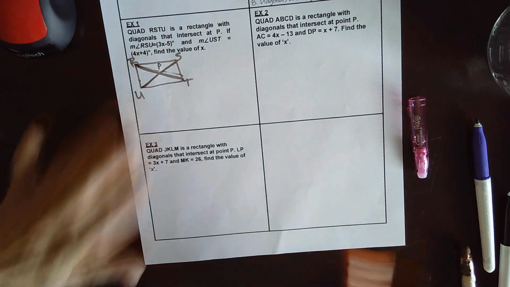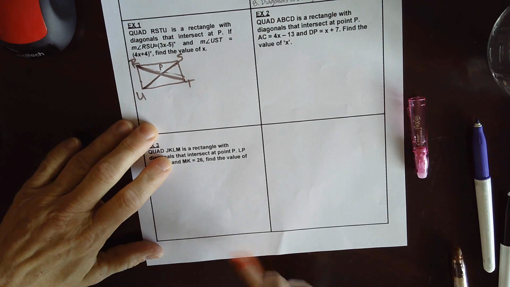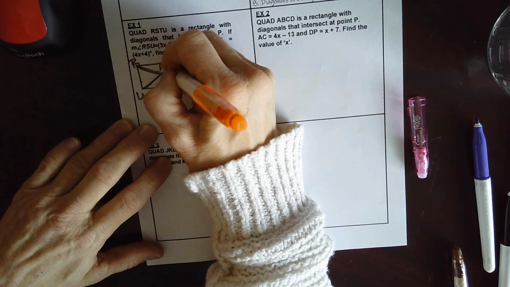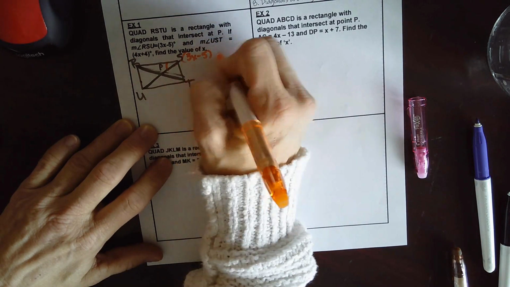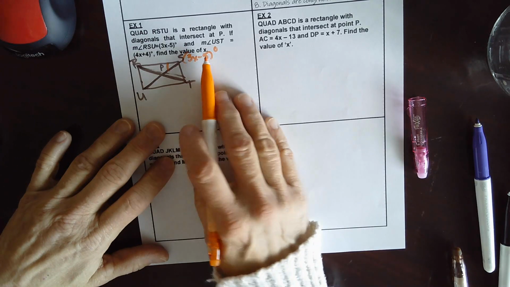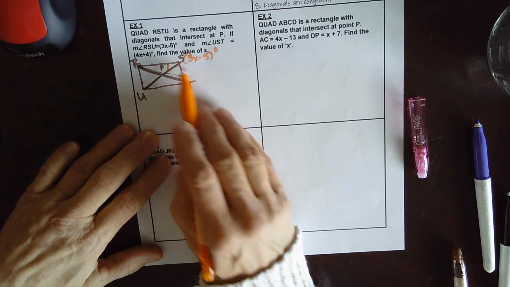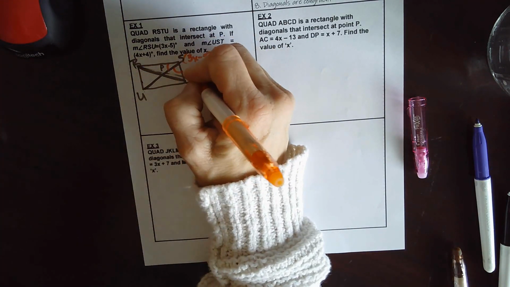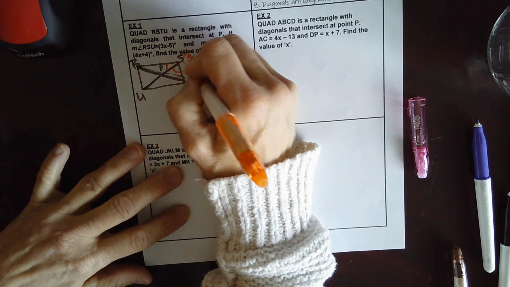It says if the angle RSU is 3x minus 5 degrees, and the measure of UST is 4x plus 4.